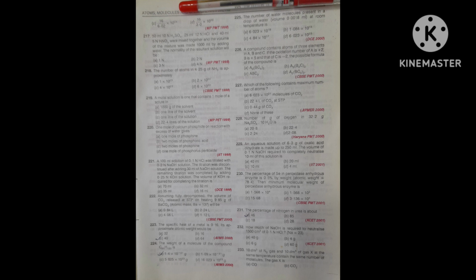Then 1500 cubic centimeter of 0.1 N HCl means 0.1 divided by 1000 into 1500, you can convert into the equivalent. You will get 0.15 gram equivalent. Correct?